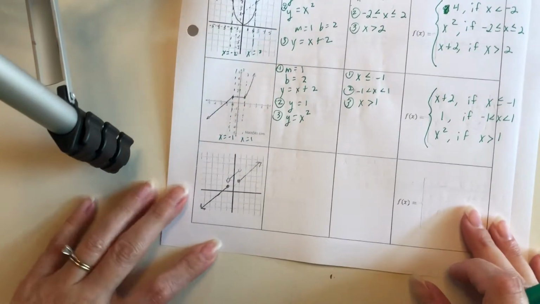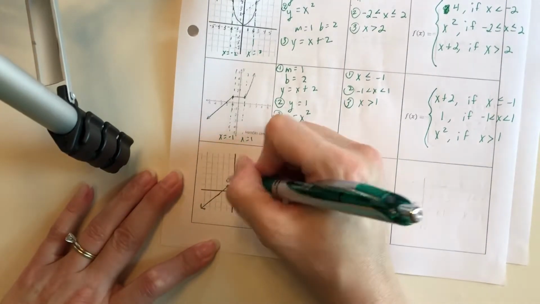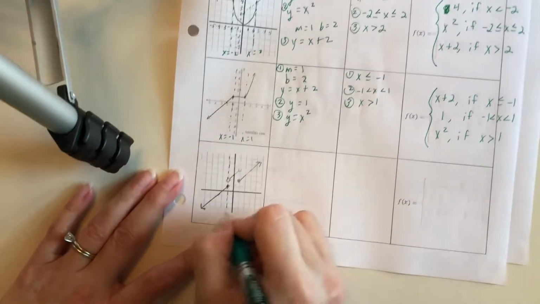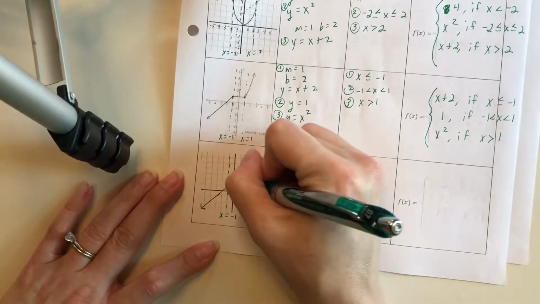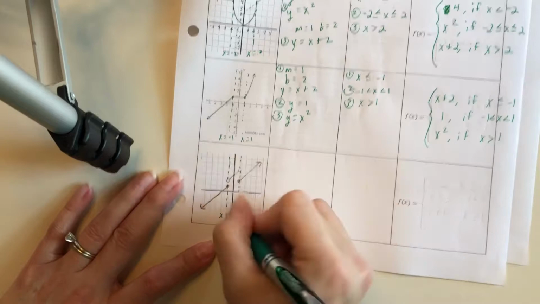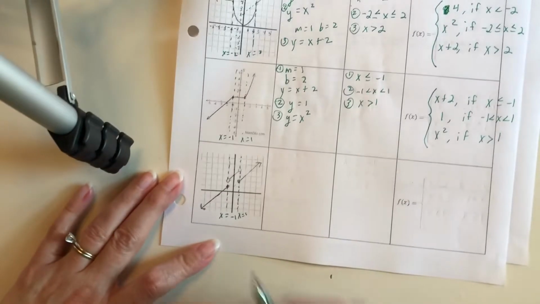All right, last one. This time I see breaks in the graph. So every time it breaks, I need to draw a vertical line through that point. And I'm going to label that. That's happening when x is equal to -1. And then I see it happens again over here, and that happens when x equals +1, because it's 1 mark over from the origin.